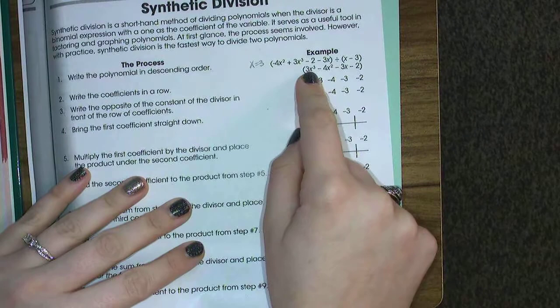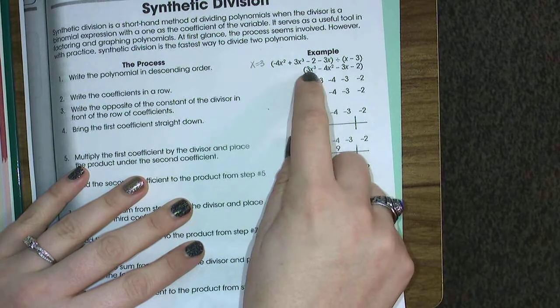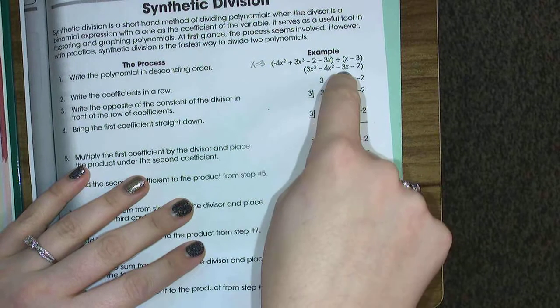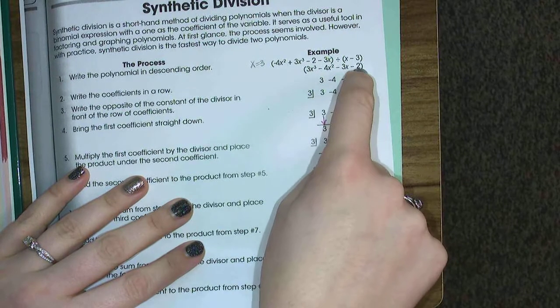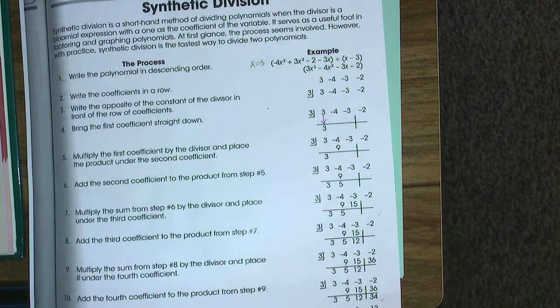The other thing I'll point out is notice here that we were not missing any terms. So I had the cubed term, the squared term, the term to the first power, and then the constant term. I'm not missing anything. If I'm missing one, I have to put a 0 in that spot. If you don't put the 0, your answer will not come out right.